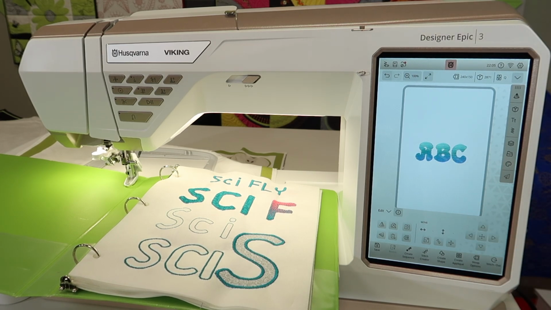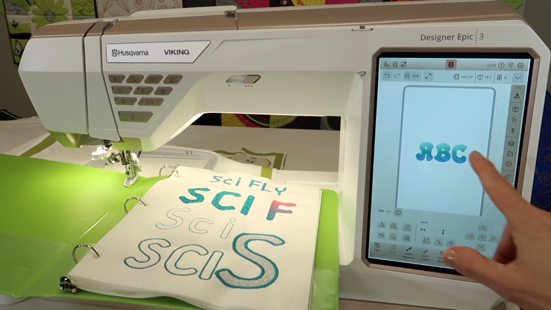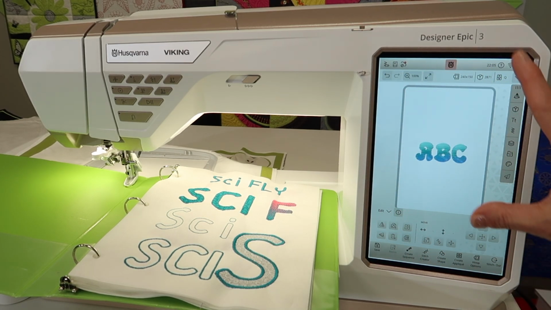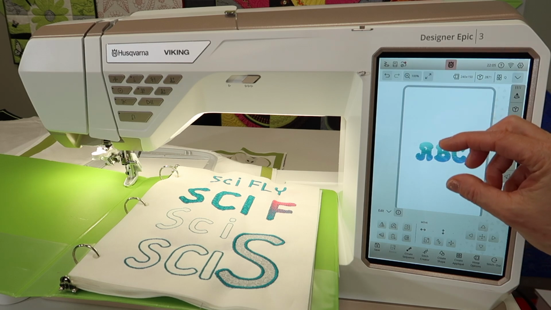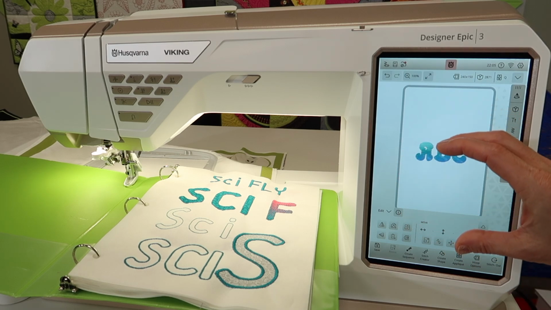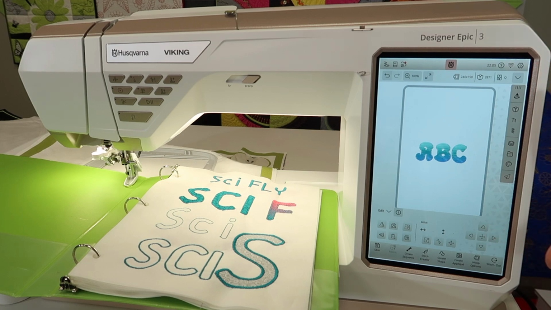You'll be creating the size of those designs on the computer before you save them. So you can save this in a small size, a medium size, and then a super size, which is all so fun. We're going to walk you through all those steps in that online course.